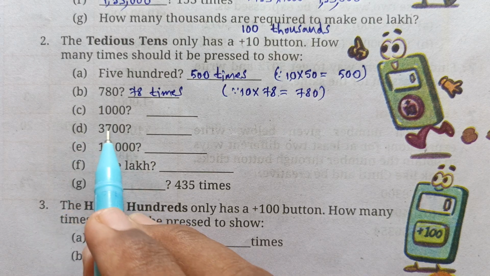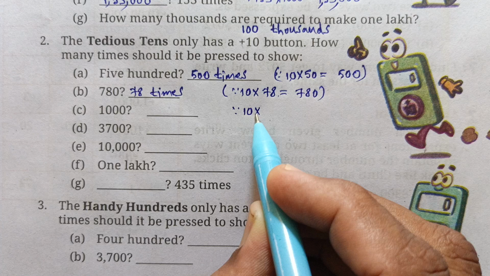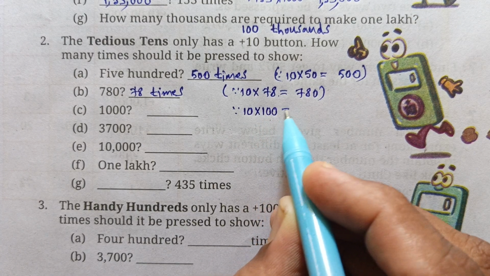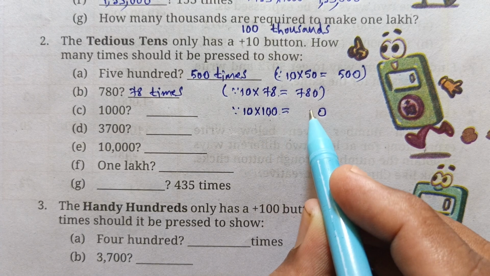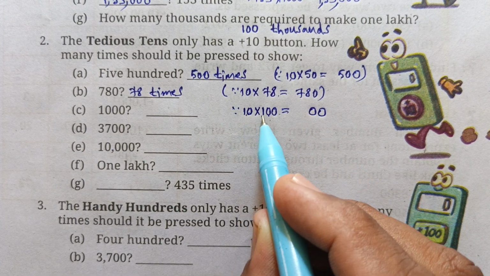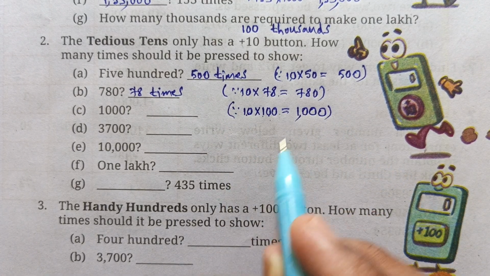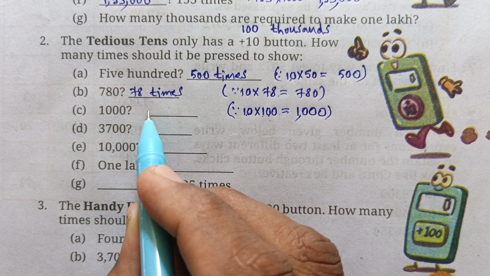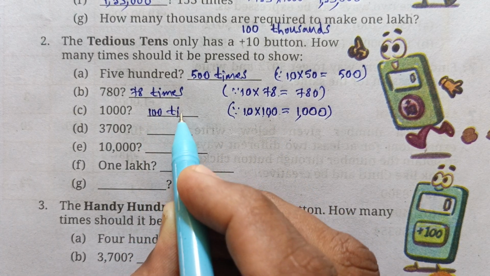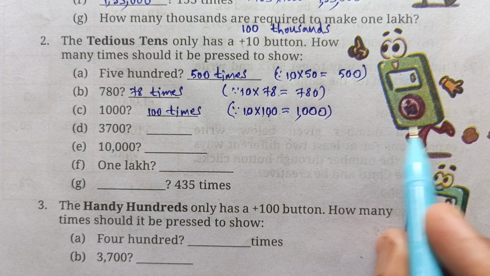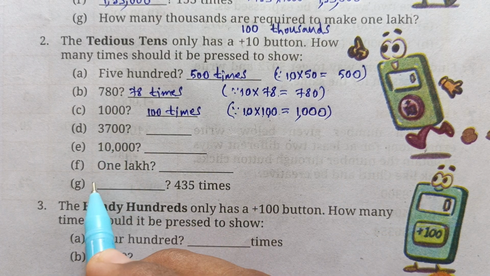Next, coming to C bit, here 1000 is given. So if you multiply 10 with 100, because 10 into 0 ones place, next 10 into 0 tens place also 0, next hundreds place 10 into 1 is 10. In other words, we get 1,000, that is 1000. So the answer is 100 times here. 100 times we need to press the plus 10 button.